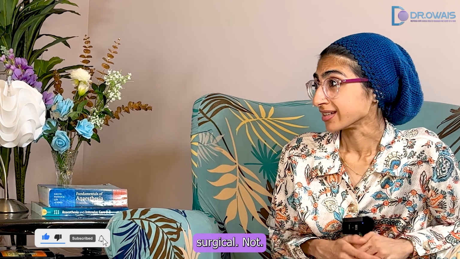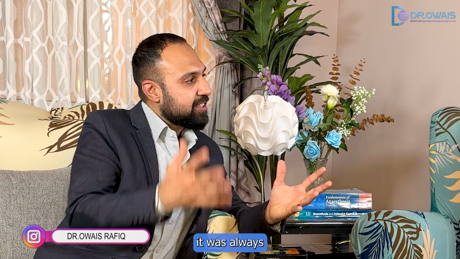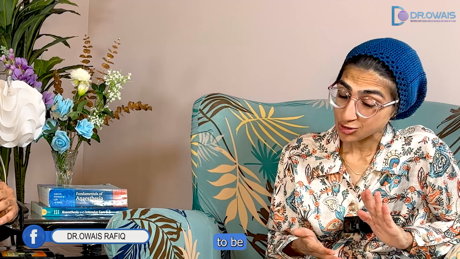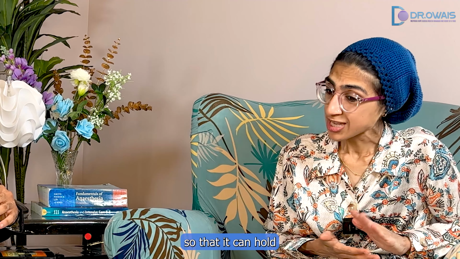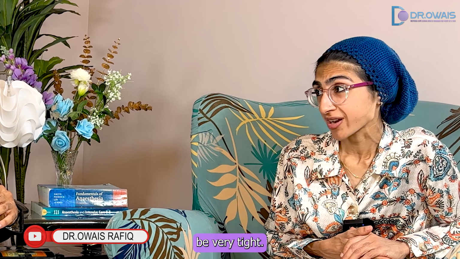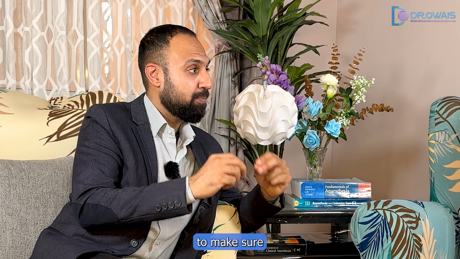To make things simple, a cast should be cylindrical, not circular. I never knew that. It has to look cylindrical because it has to be appropriately molded so that it can hold the fracture. It shouldn't be very loose, and it shouldn't be very tight. It's safe to hear that you have parameters and measurements to make sure that the cast is appropriate. We keep a check on ourselves.